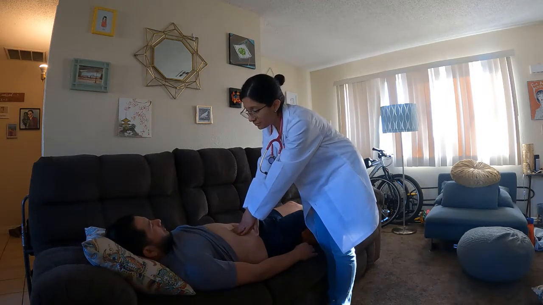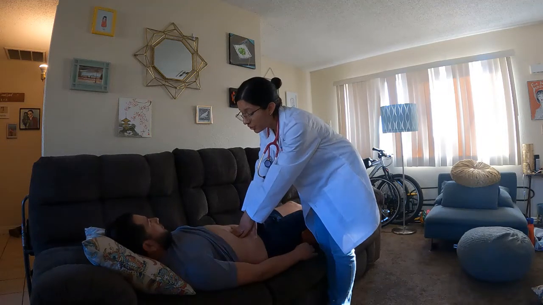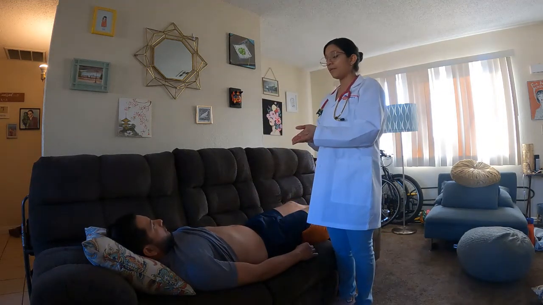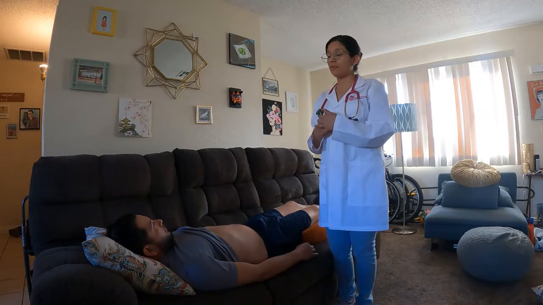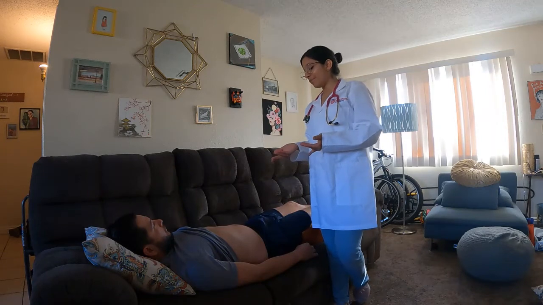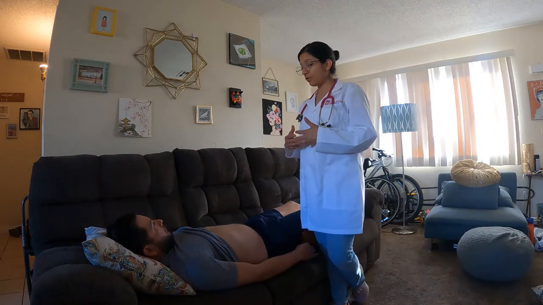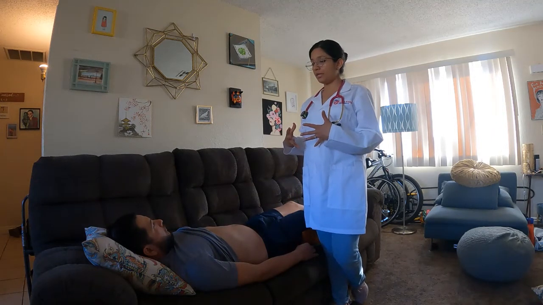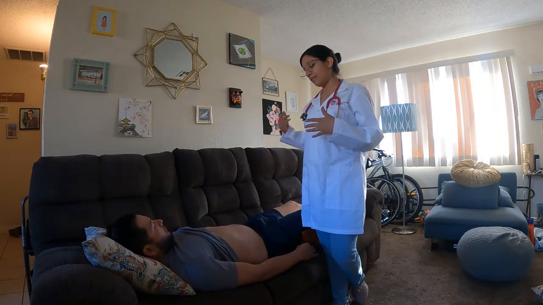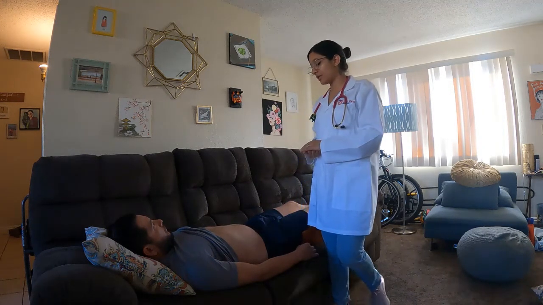Let it out. Did that hurt? Okay, so this test is negative, which means that the patient does not have cholecystitis. If the patient were to have tenderness with this movement or stop breathing, which means they would stop the inhalation, then the patient might have cholecystitis.